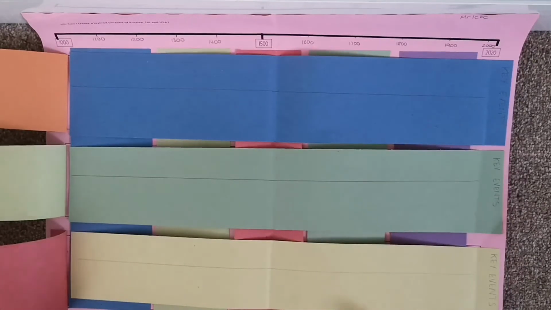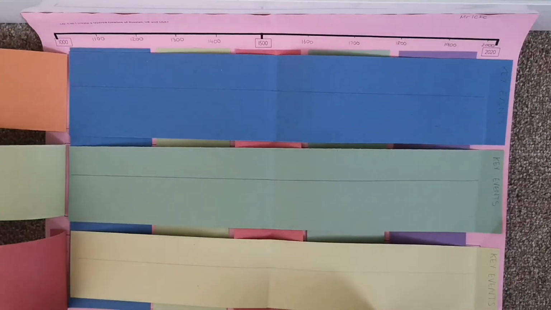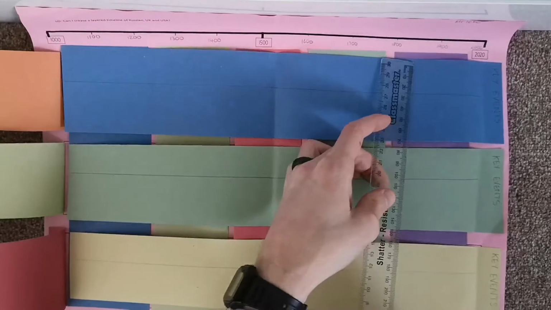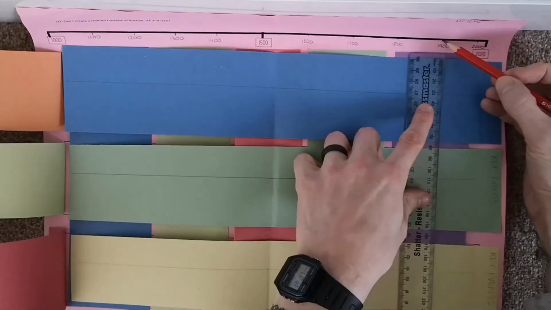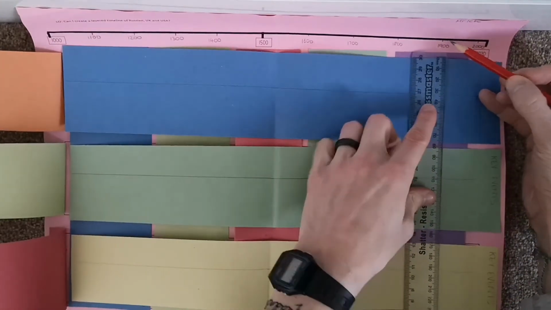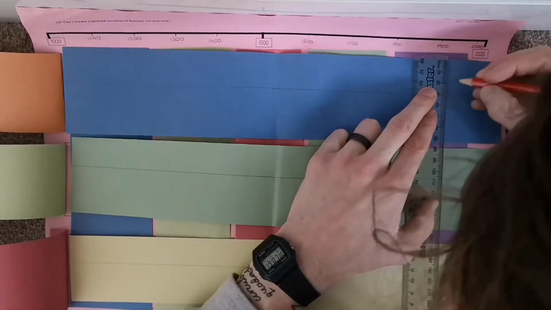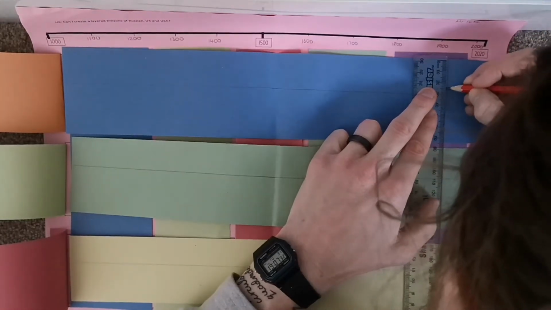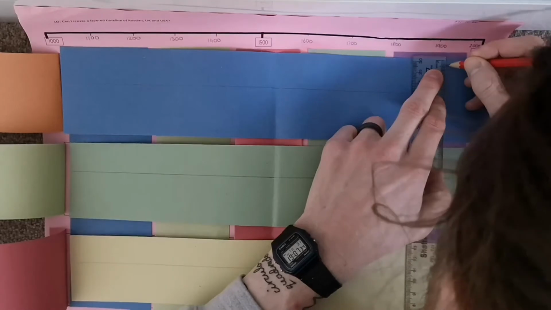So let's start with Russia. I'm just going to put one on for now, and that is the Russian Revolution. We know that was a big event, and we know that was in 1917. So I'm going to go up at 1950. So 17's quite early on there. Make sure you've got your line. So once again, I'm going to do a line, make it take up most of it, and I'm going to put Russian Revolution.